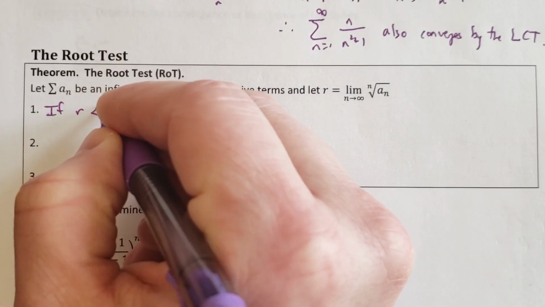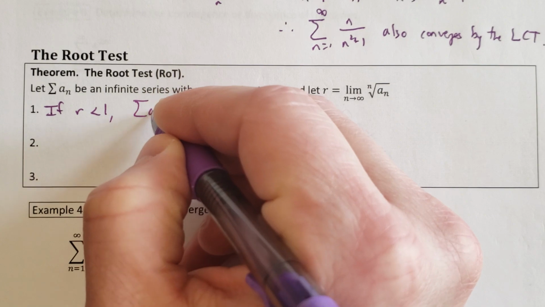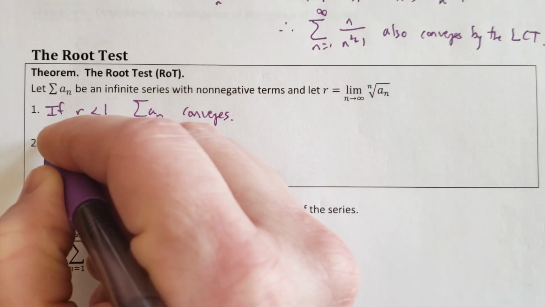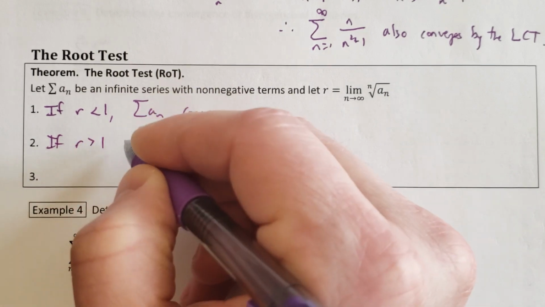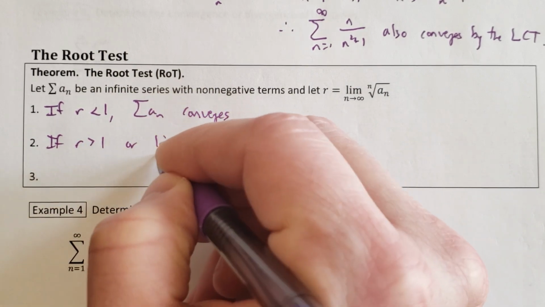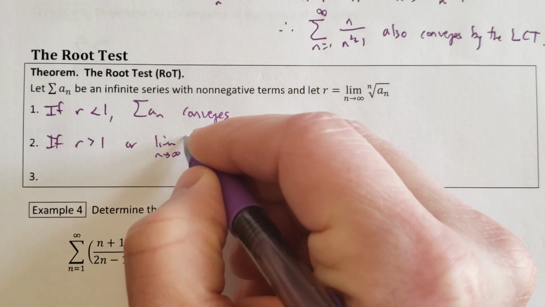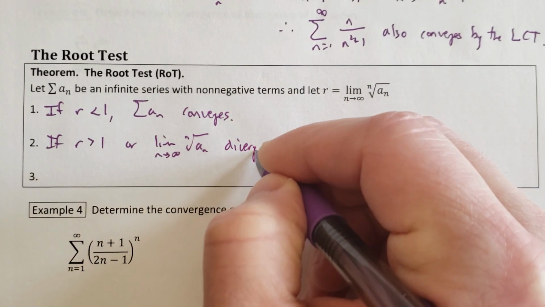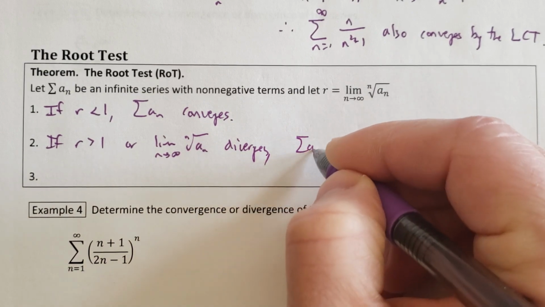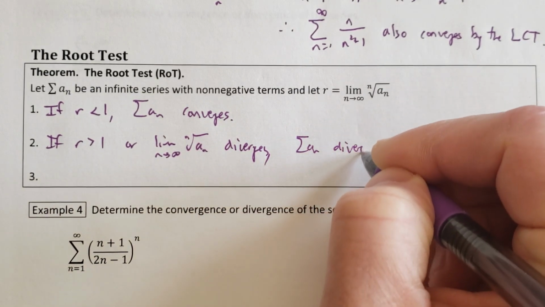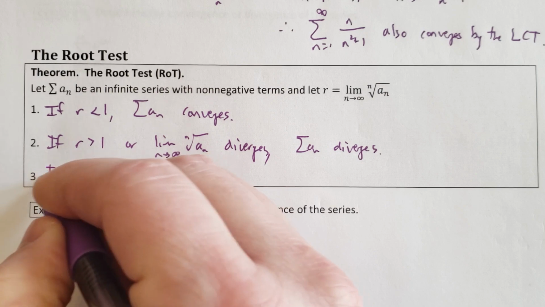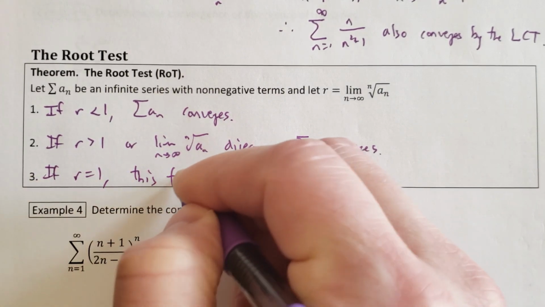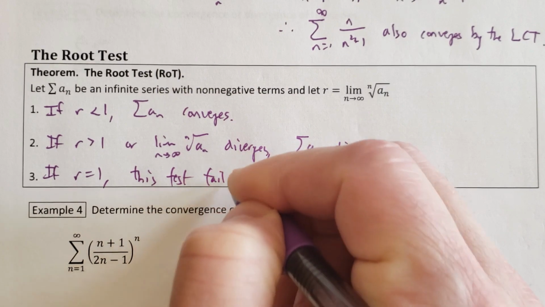If that r is less than 1, then the series converges. If r is greater than 1, or the limit as n goes to infinity of the nth root of a sub n diverges, the series diverges. And then finally, if r is equal to 1, this test fails, and we need to find another test to use.